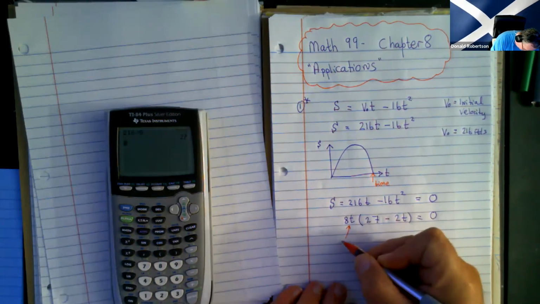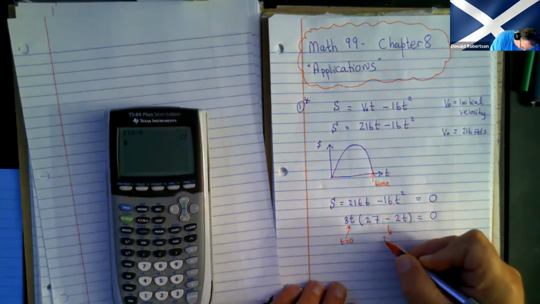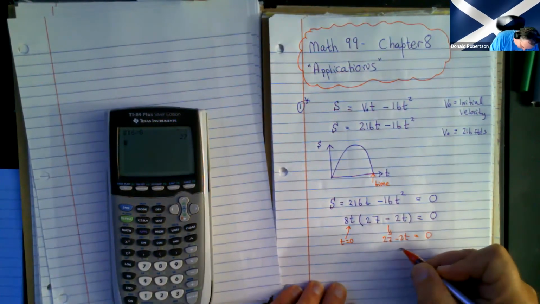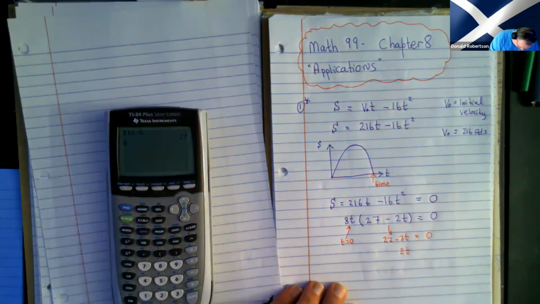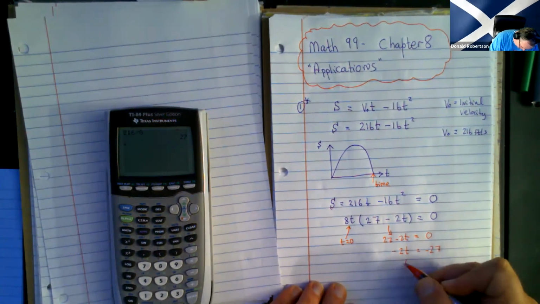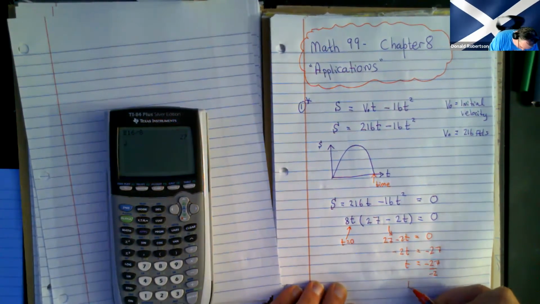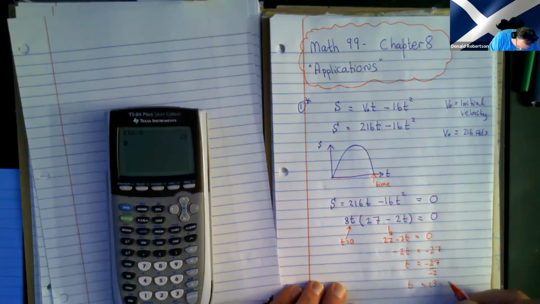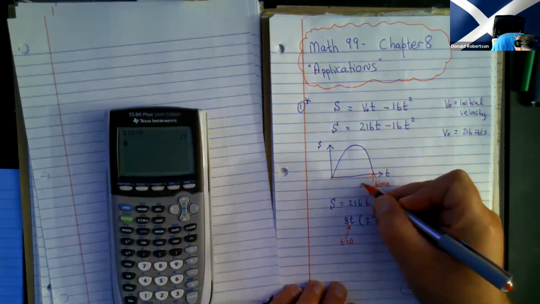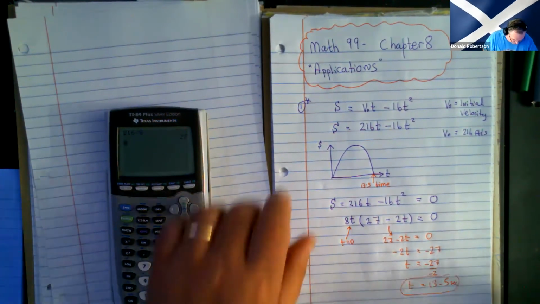Now, since I'm solving this quadratic equation by factoring, I have 2 factors, and we're looking for the value of t that makes this factor 0, which is pretty obvious. And then for this one here, we need to find the value of t that makes it 0. You can solve it various ways. How about subtracting 27 from both sides, and then dividing both sides by -2. In this case, the answer they're looking for is this one. So that would be 13.5 seconds. And that's our first application.